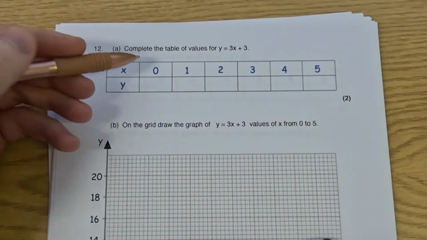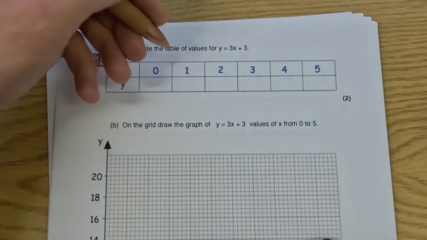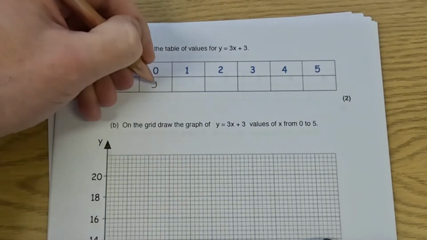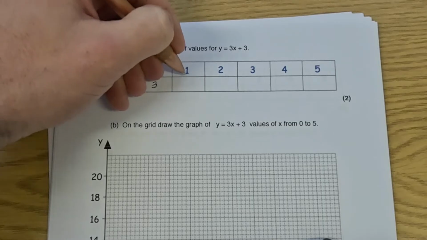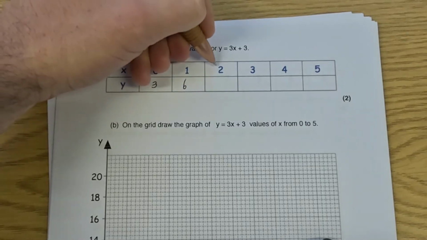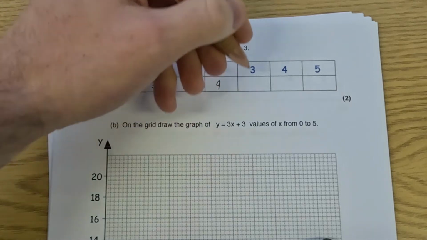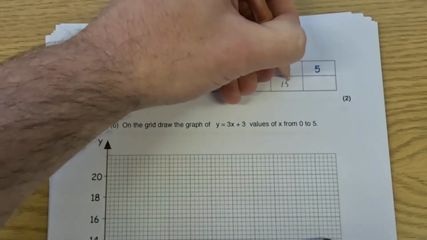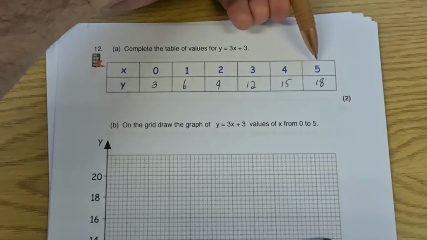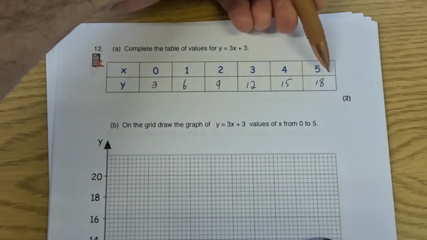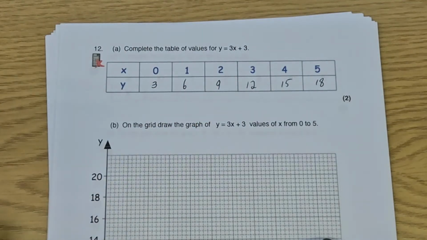The y coordinates. So 3 times 0 is 0, plus 3 is 3. 3 times 1 is 3, plus 3 is 6. 3 times 2 is 6, plus 3 is 9. And as you can see, they're getting bigger by 3 each time, so this should be 12, 15, and 18. And let's just check that. 3 times 5 is 15, plus 3 is 18. So yeah, we've completed our table of values.